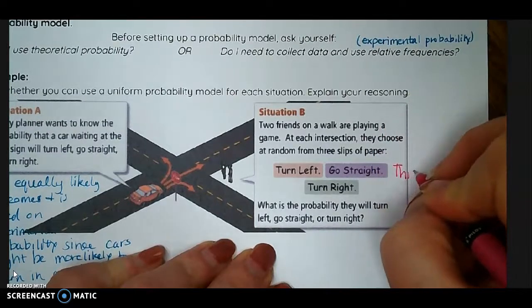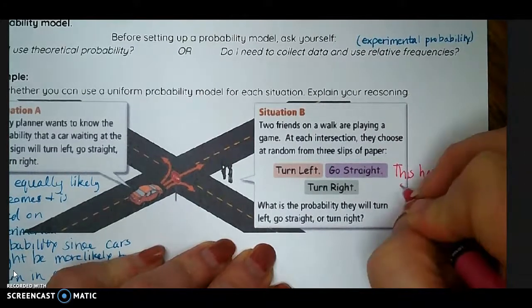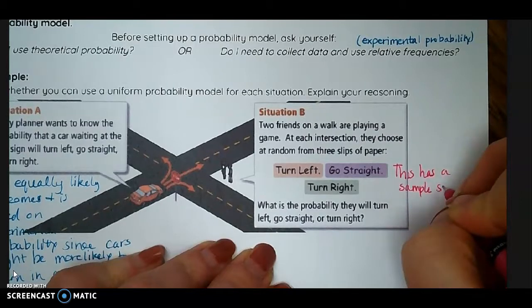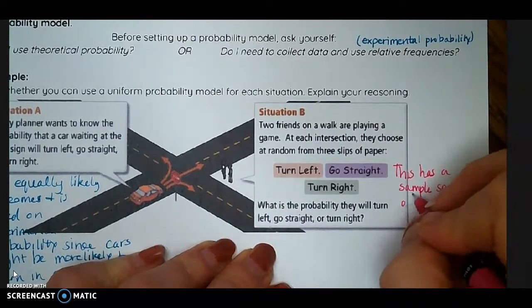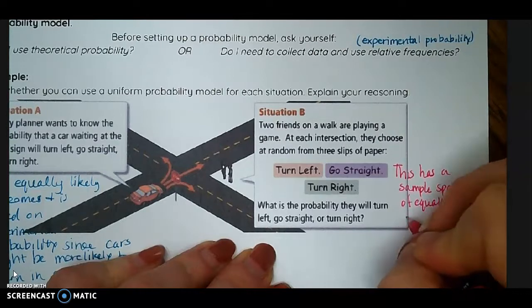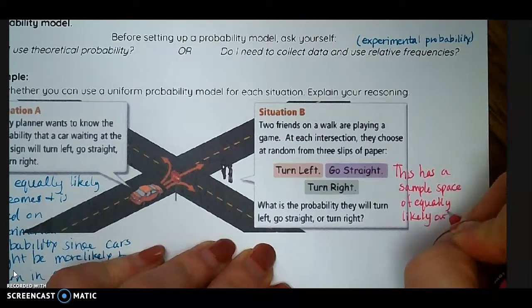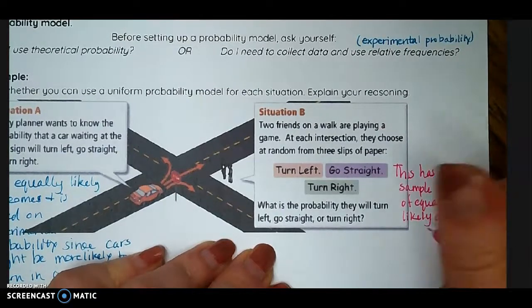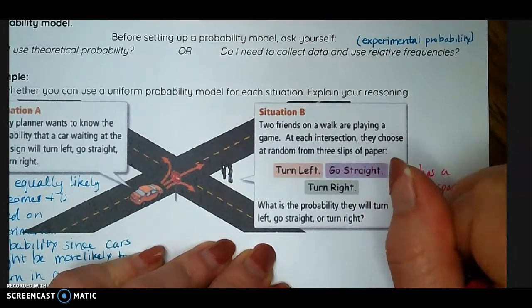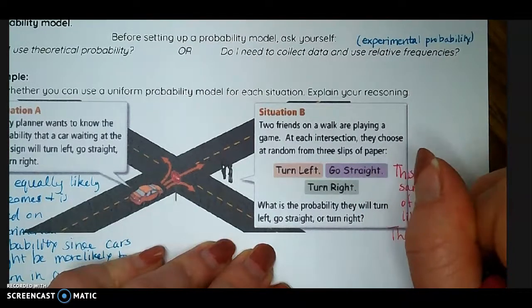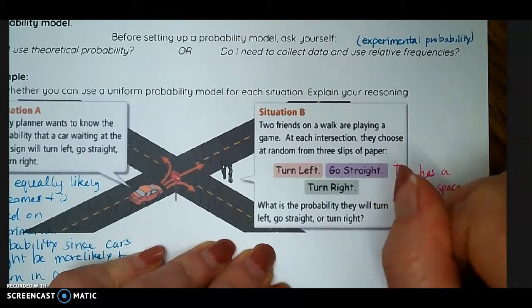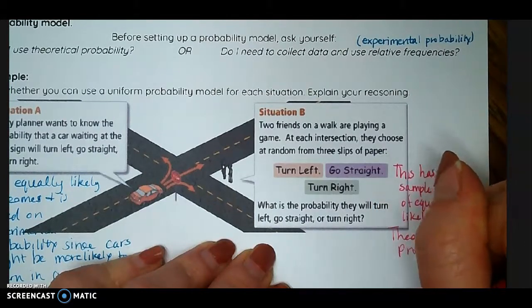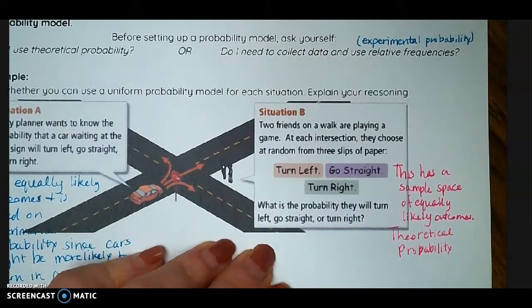So this has a sample space of equally likely outcomes, and this can be used with theoretical probability. And now they could go out and do the experiment and then find out which one happened more. So they could do both, but they could absolutely do theoretical probability here.